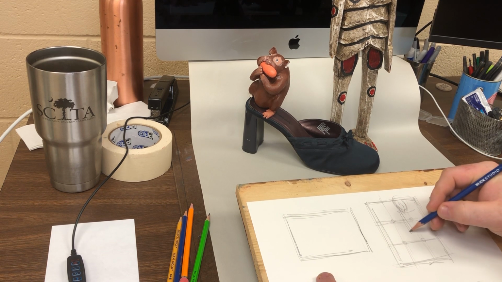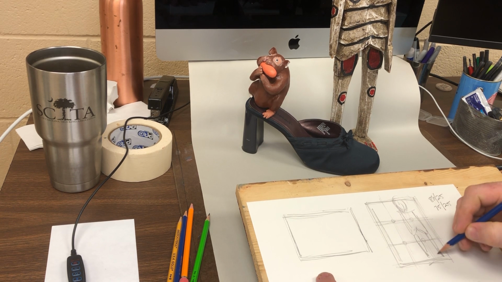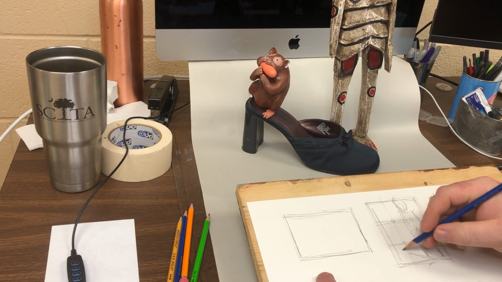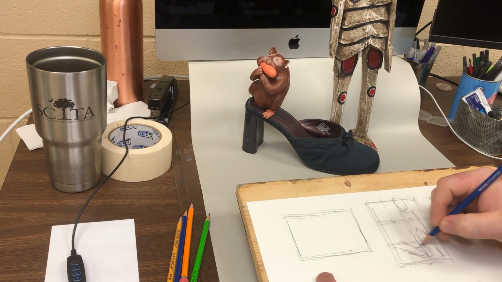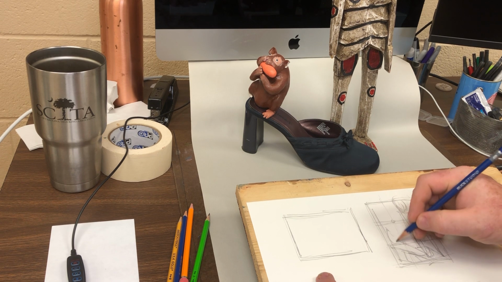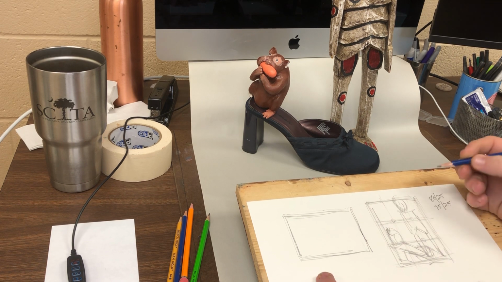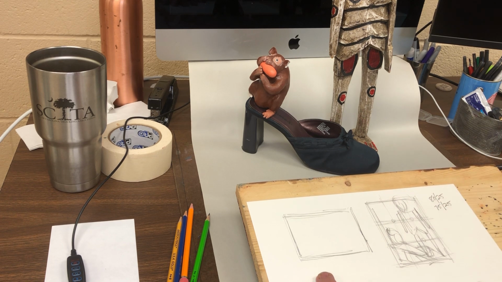I'm just making a really rough sketch to just kind of plan how I might put this in the space. Some simple shapes. Got this little guy here. And that's enough. That's enough of a plan there. That's fine for a thumbnail.